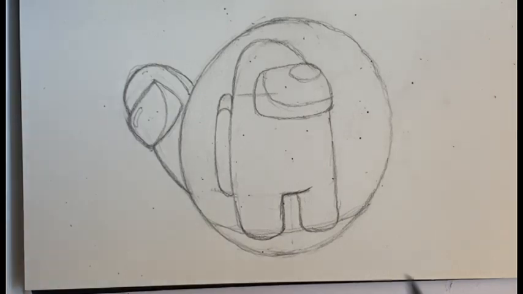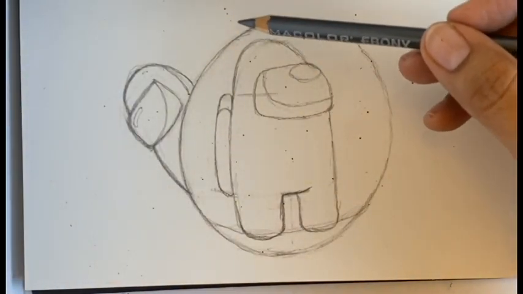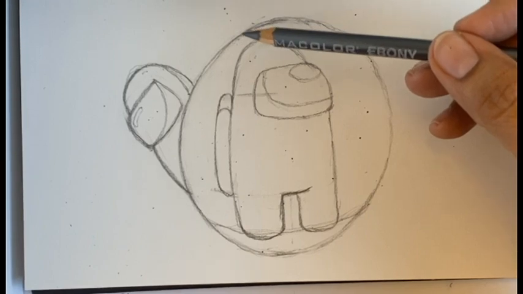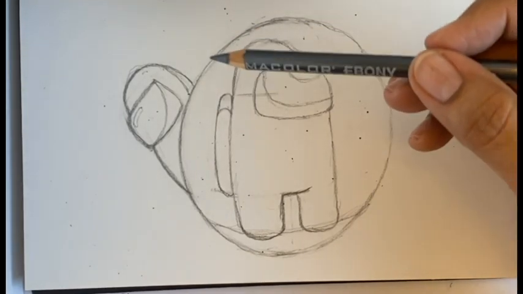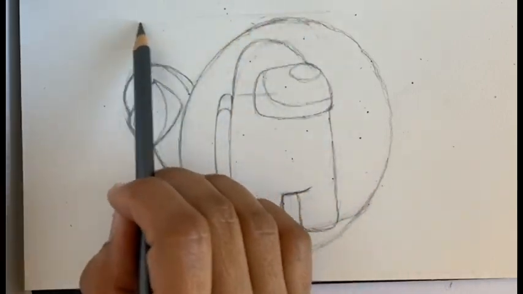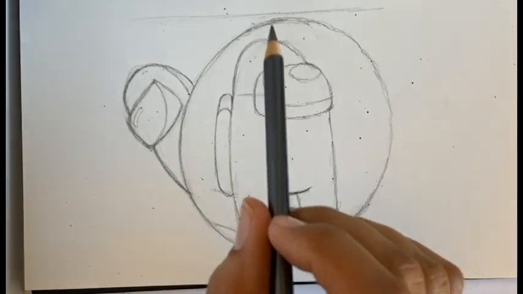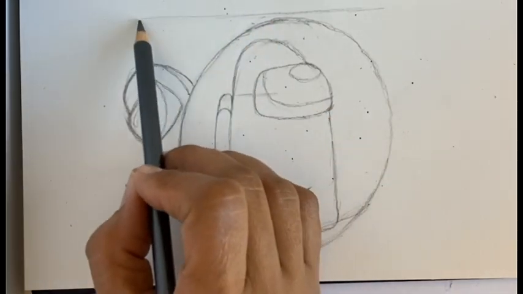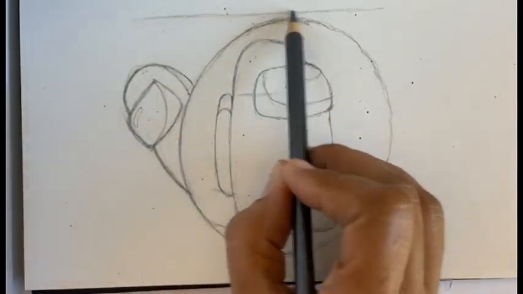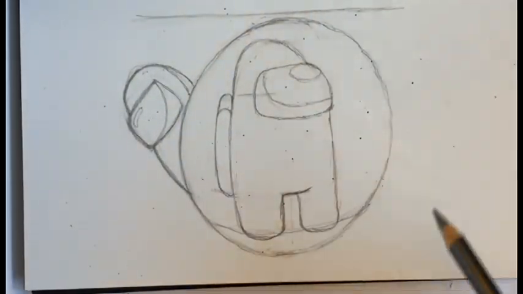And then I'm going to show you how to create some guidelines so that you can add the title Among Us above this. So what I would do is that first of all, I would make a straight line, and I'm holding my pencil way back and I'm looking at the edge of my sketchbook to help me get a straight line over here. And this is where I'm going to write the letters.